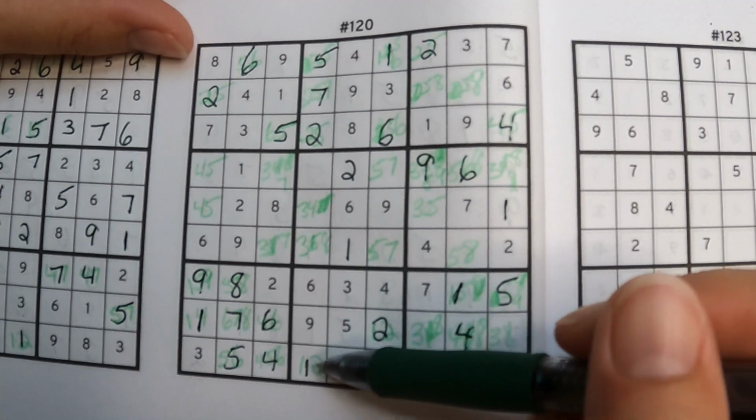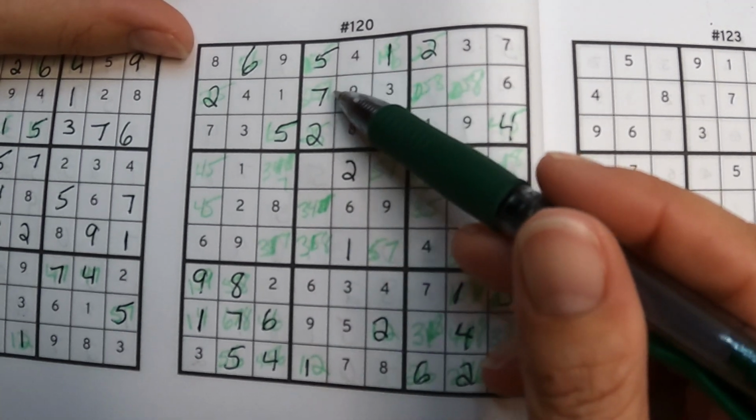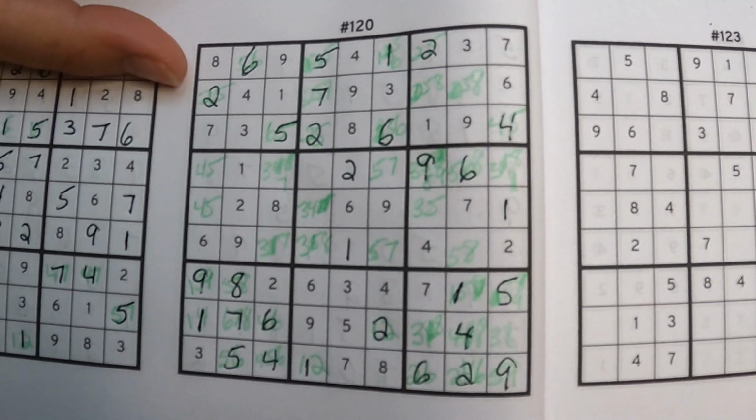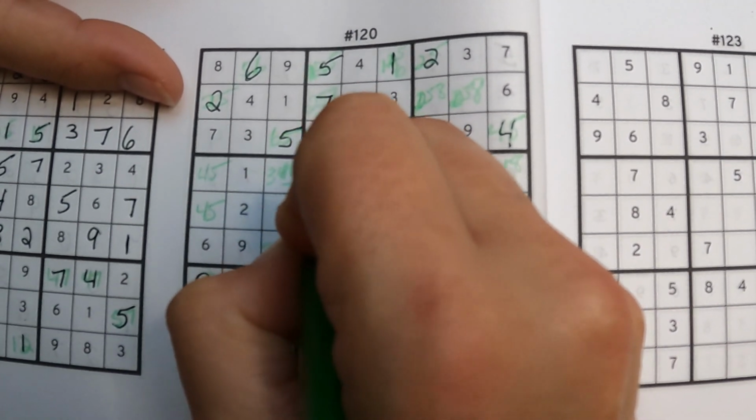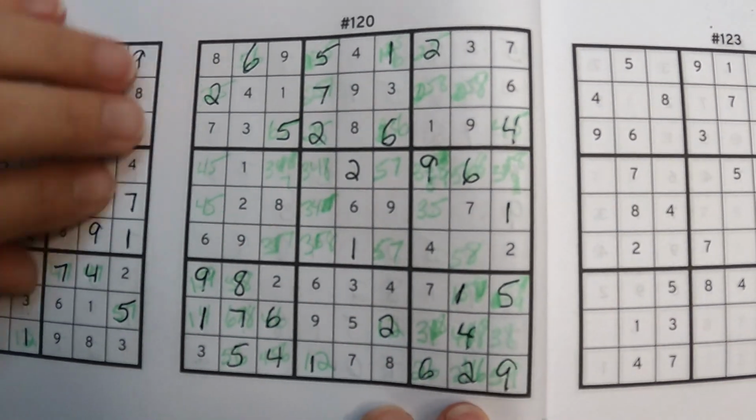If we look at this column, we've got 1, 2, we're missing 3, 4, and 8. We don't have any help, so 3, 4, 8.